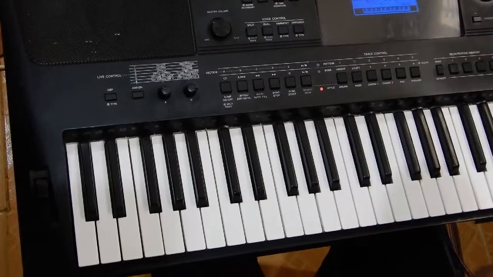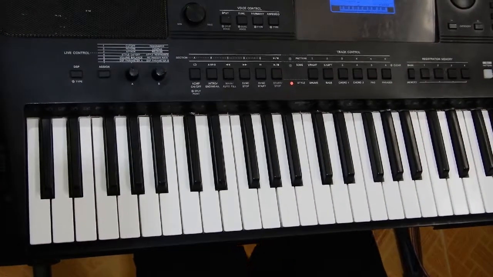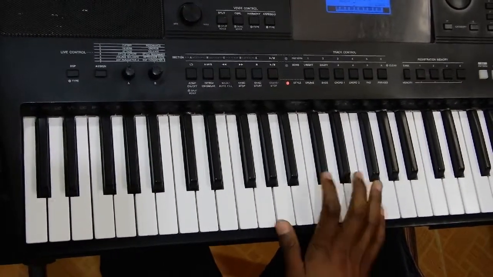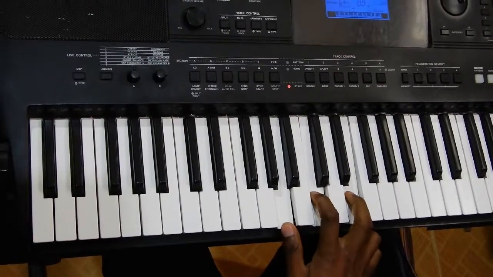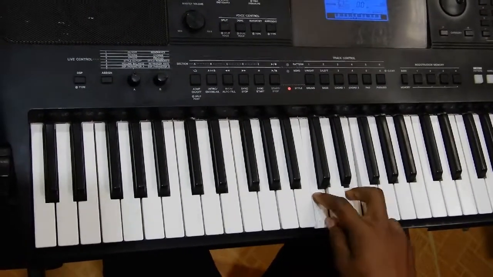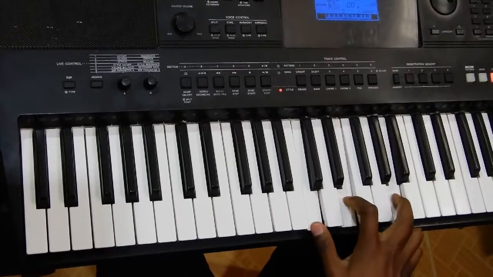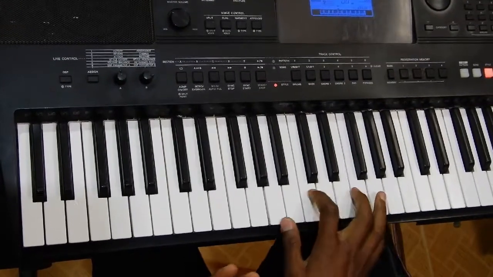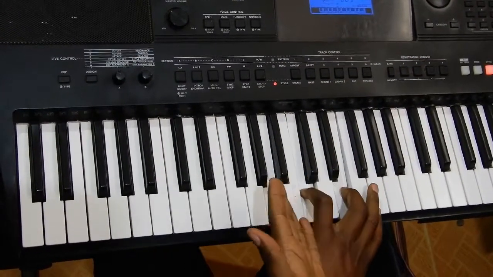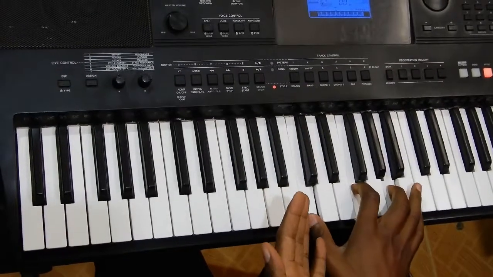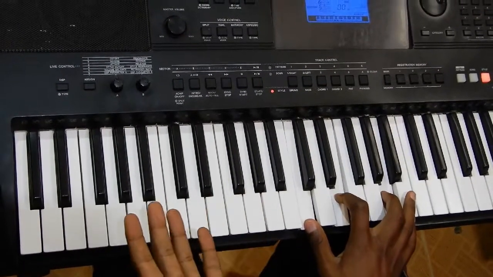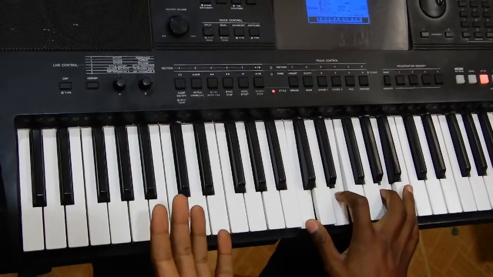And another thing, even the minor chords still have inversions. For example, this is number 6. I can invert number 6 and start with this. That is number 6, the lower octave number 6. That is the higher octave number 6. So even this one has the same.